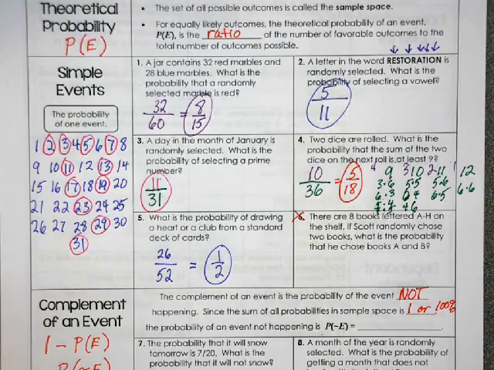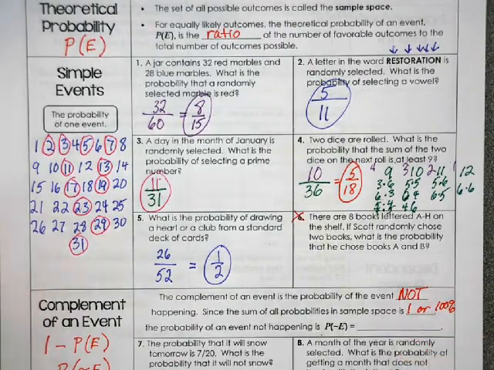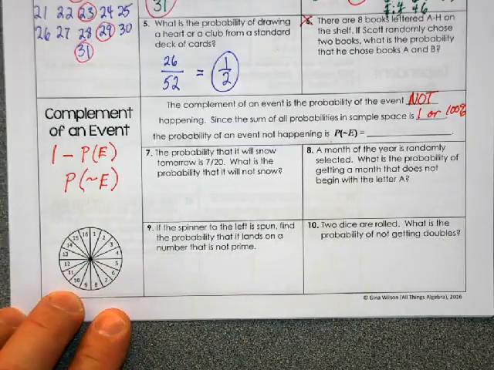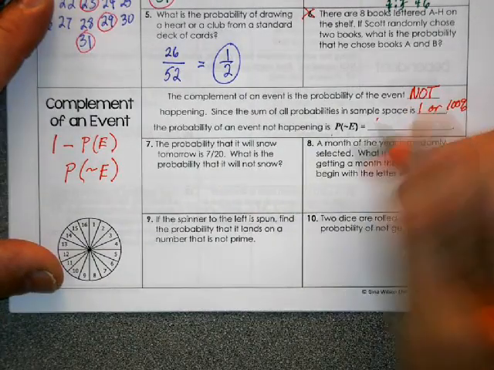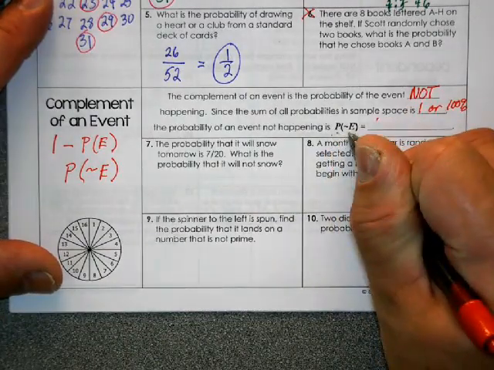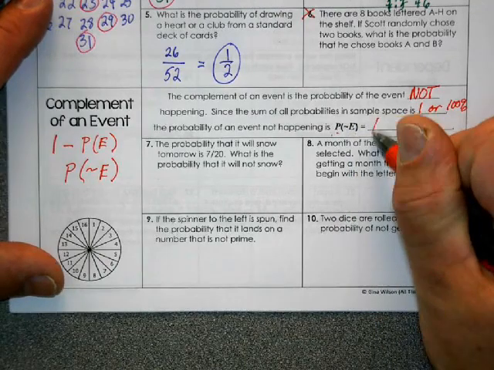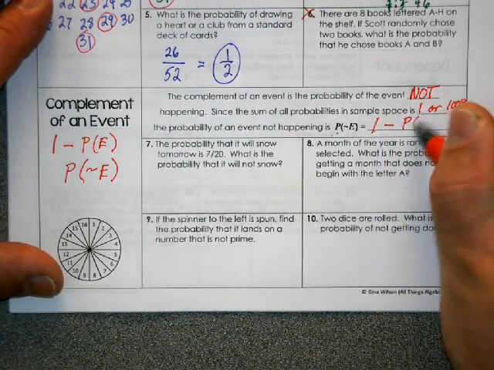Am I going too fast? No, you've got to scroll down. Oh, I'm sorry, scroll down, not slow down. Okay. So you could either use P of not E, or you could use 1 minus P, the probability of the event. Either way.